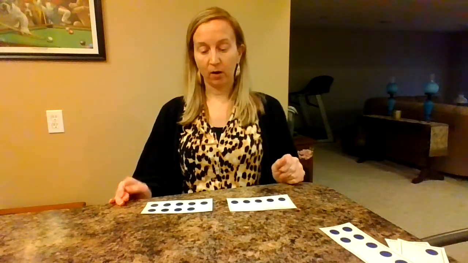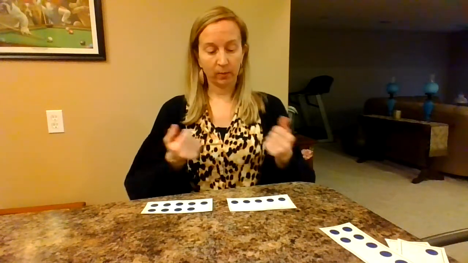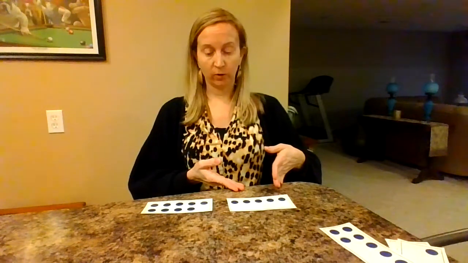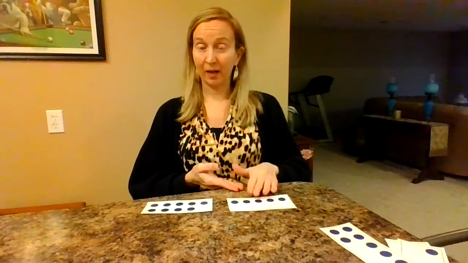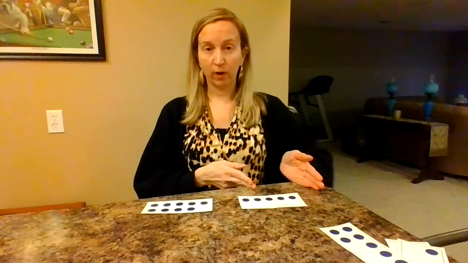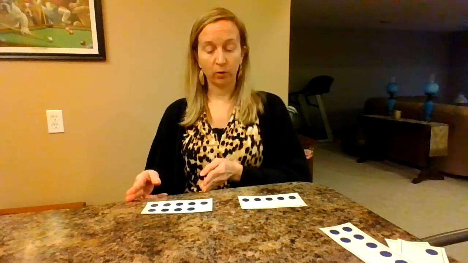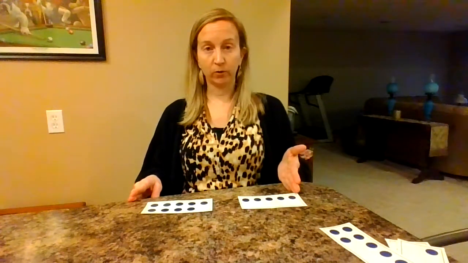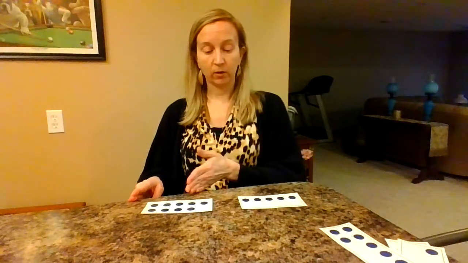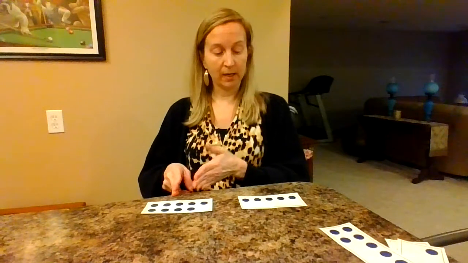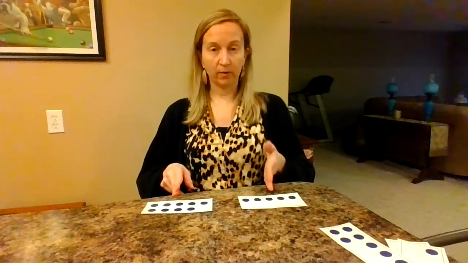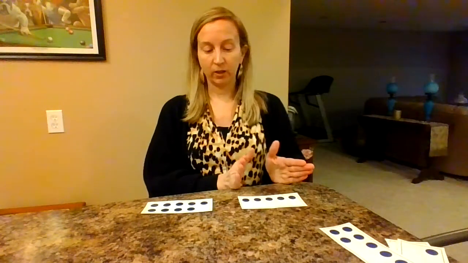So if there are 9 people on this bus and 5 people on this bus, you want to know how much that would be altogether. So if one person left from this bus and came over here, what would you now have? And you want them to visualize a counter moving from here to here. So now they know that this is going to be 10. And if we moved one off of here, that would be 4. So we're making that 10 and 4 combination.